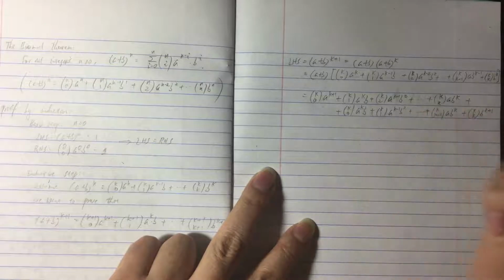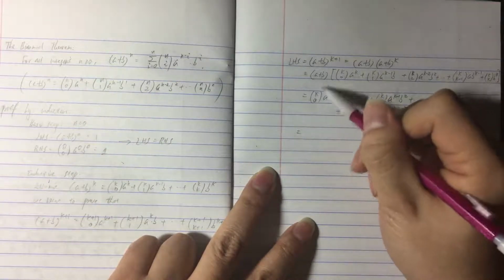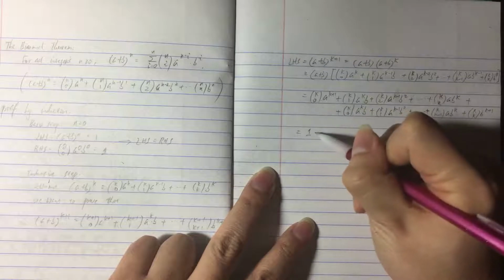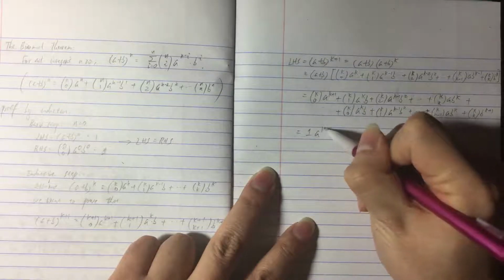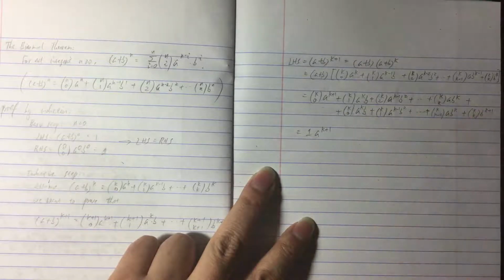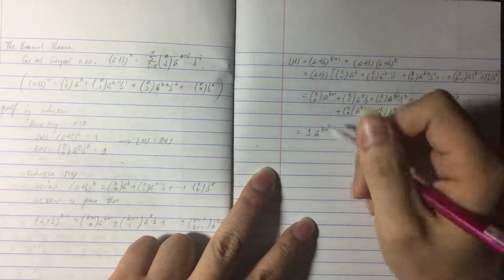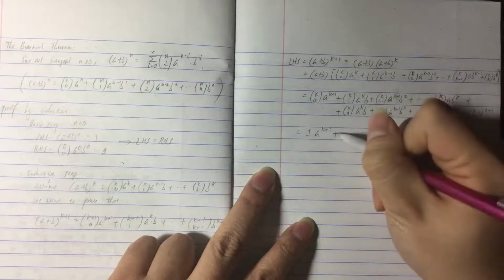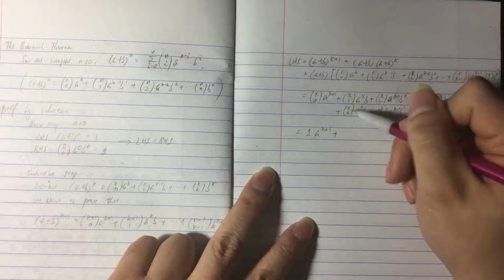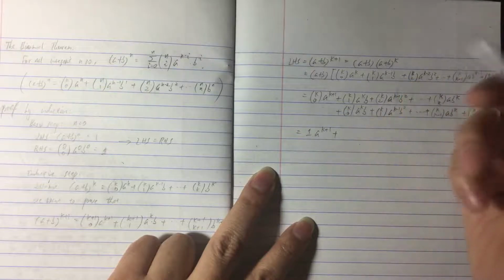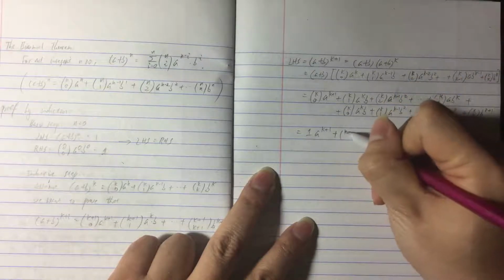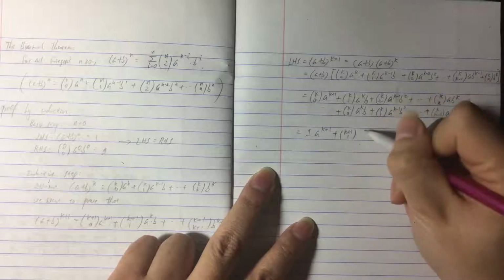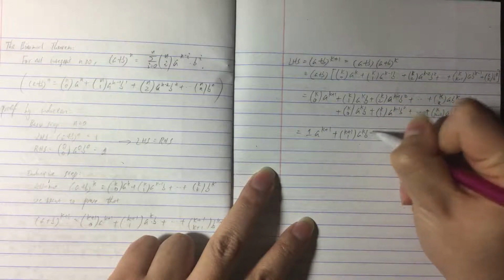Then if I add them up, k choose 0 is 1. I have 1 times a to the power of k plus 1. K choose 1 plus k choose 0, by serial number 3, that's k plus 1 choose 1, a to the power k times b.